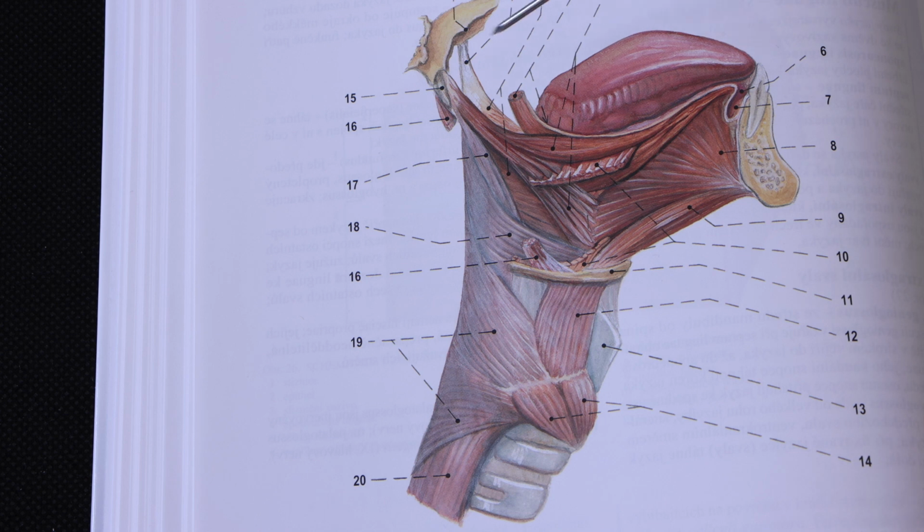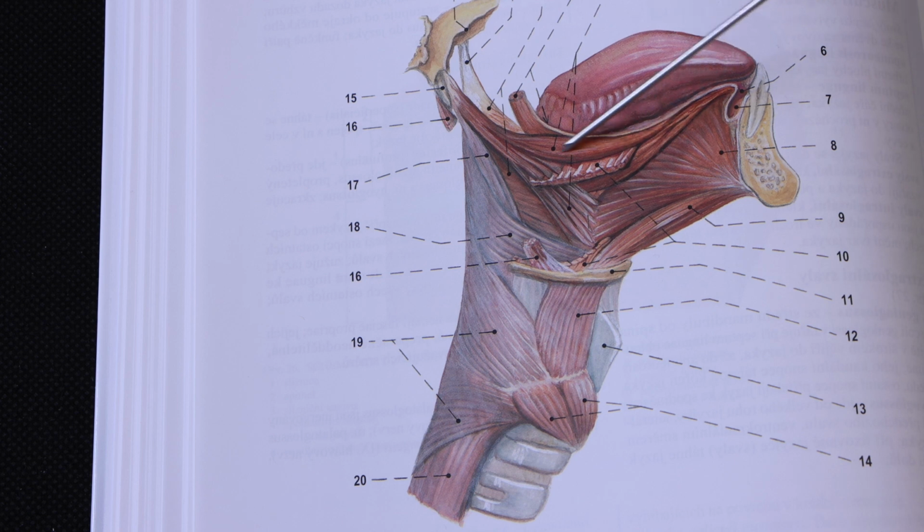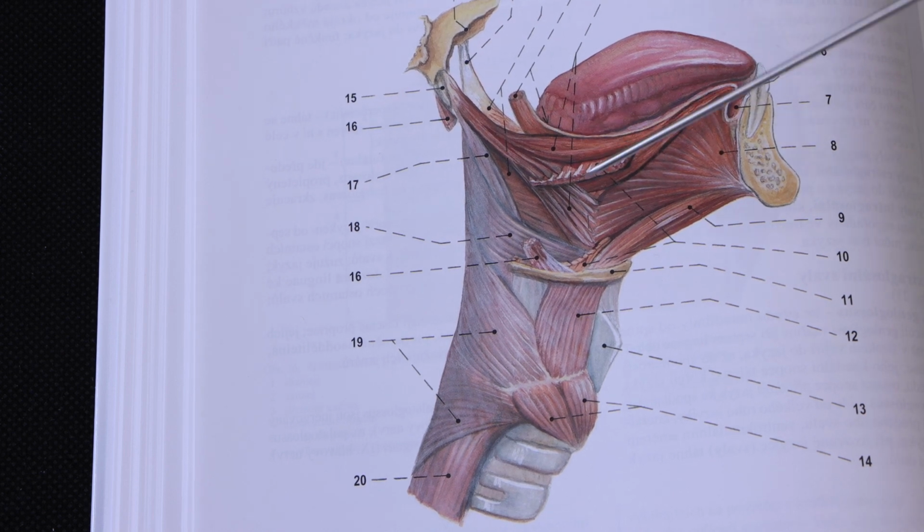Another muscle originates from the styloid process of the temporal bone and is inserted into the margin of the tongue. It is the styloglossus muscle. It originates from the styloid process and inserts into the margin of the tongue.